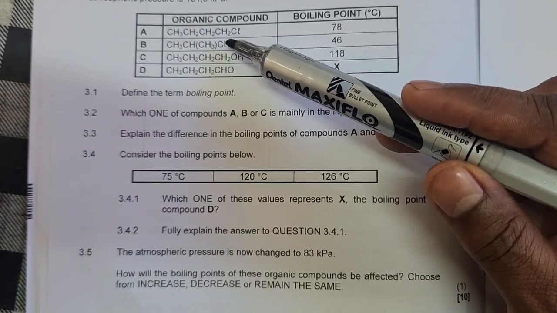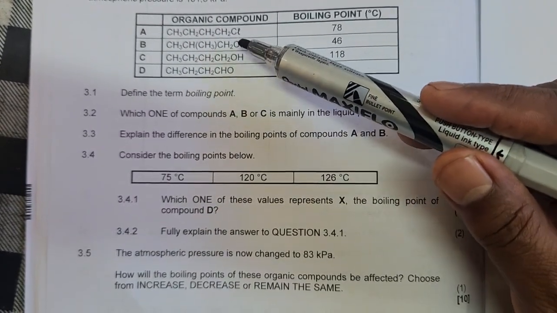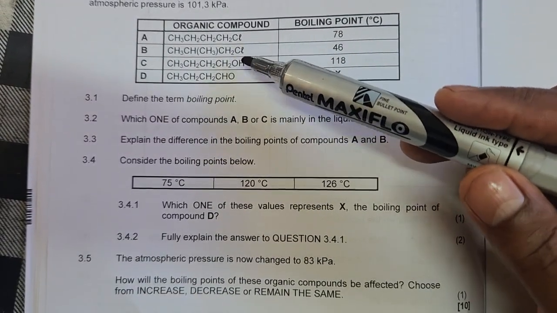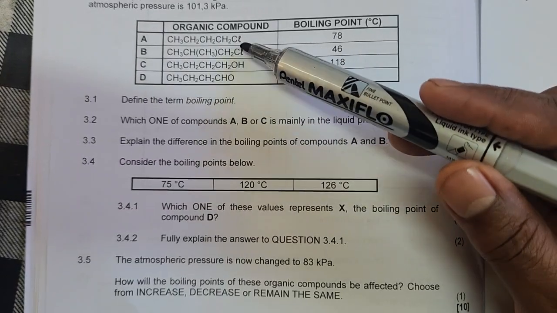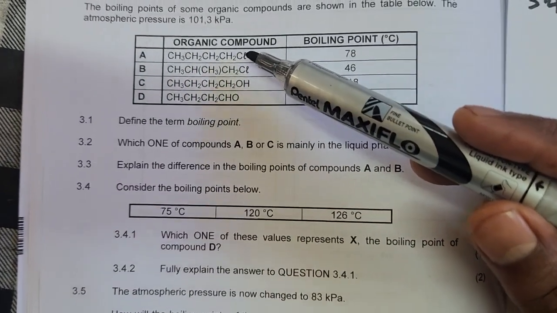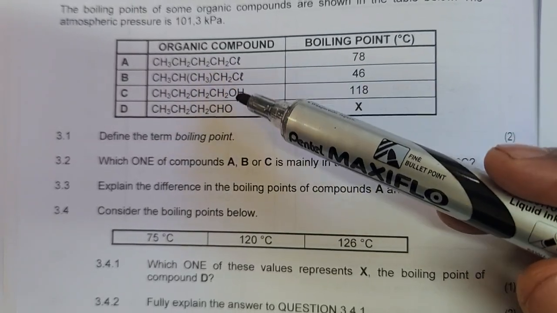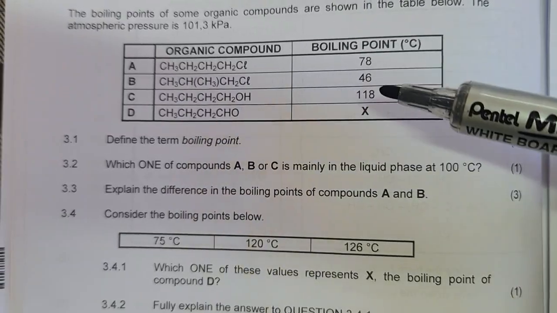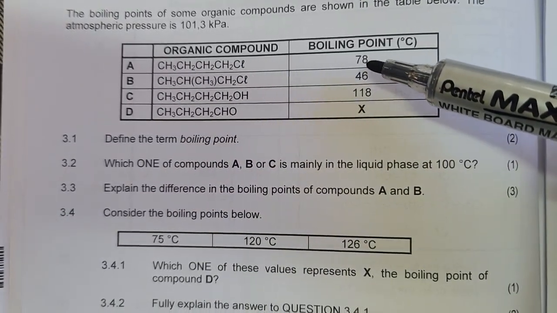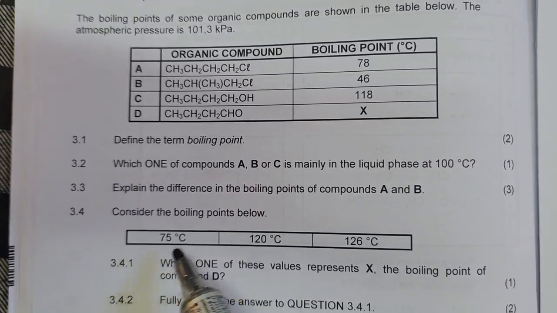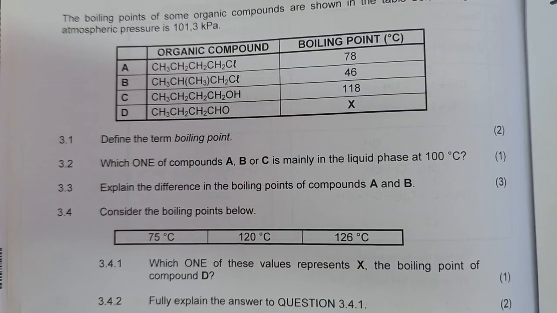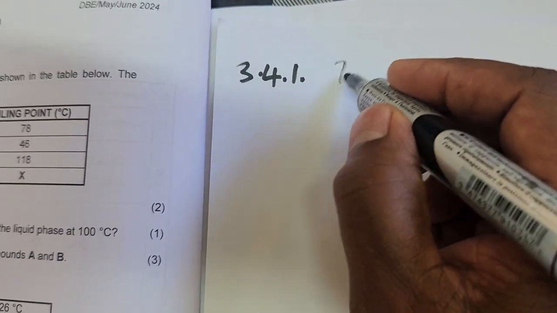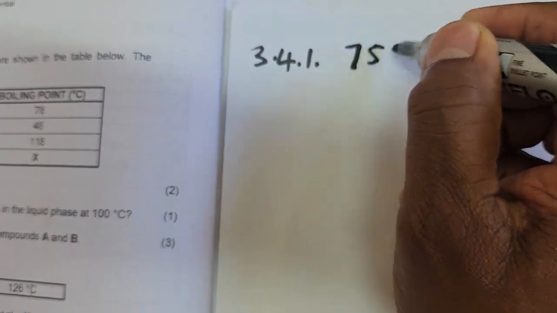Therefore, the second one is branched, therefore the boiling point of X will be greater than B. But when coming to this one, the chain lengths are almost the same, but the difference will be the molecular mass. And the molecular mass of A is greater than that of D. Therefore, A will have a higher boiling point than D. So if it's bigger than 46 but less than 78, the answer will be C. The answer will be 75 degrees Celsius.